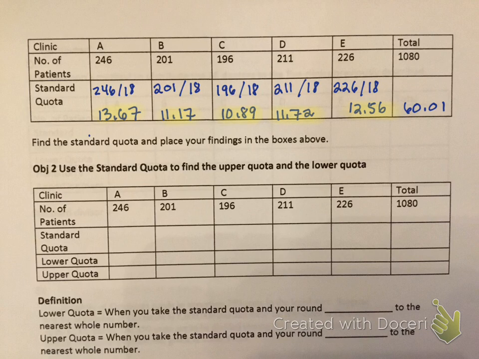So this is the same problem. We have clinic A, B, C, D, and E, and we have the standard quota because we just found them. So I'm just going to write those in. For clinic A, the standard quota was 13.67. For B, it was 11.17. For C, it was 10.89. For D, it's 11.72. For E, it was 12.56, giving me a grand total of 60.01.